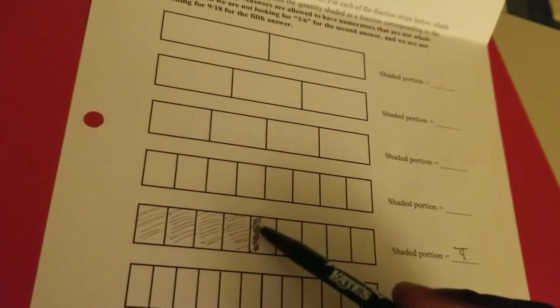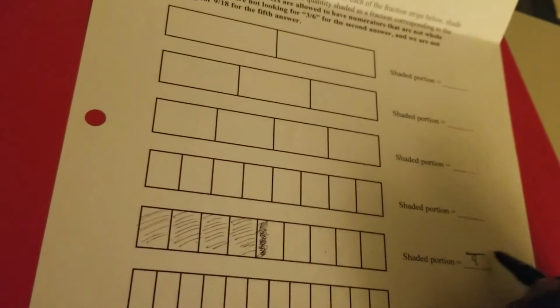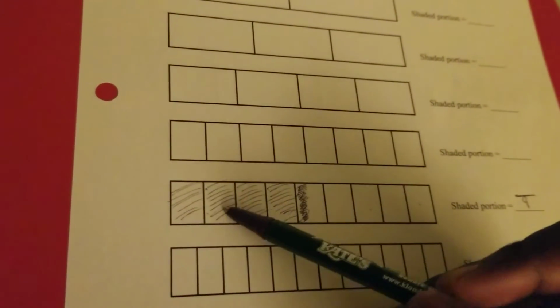1, 2, 3, 4.5. So how many? Remember, when we're working with fractions, they're not looking for 9 over 18 for the one that we're working with, right? I have, how many ninths do I have? 1, 2, 3, 4.5 of another one. So this would be a complex fraction. It would be 4.5 ninths.